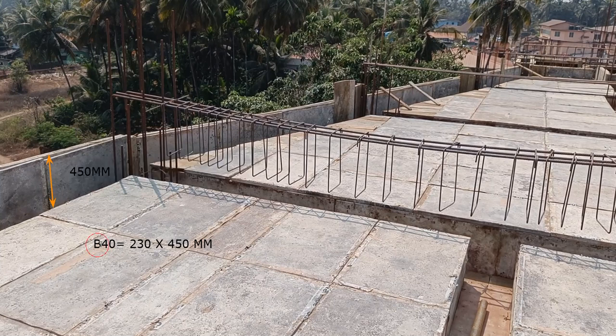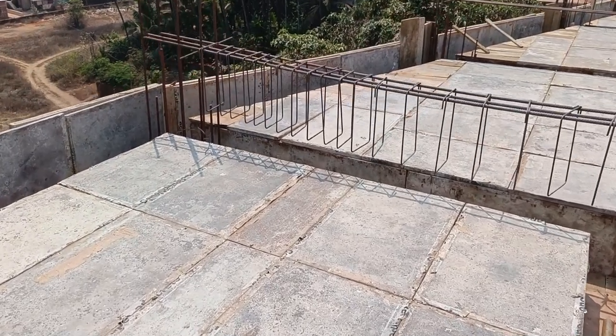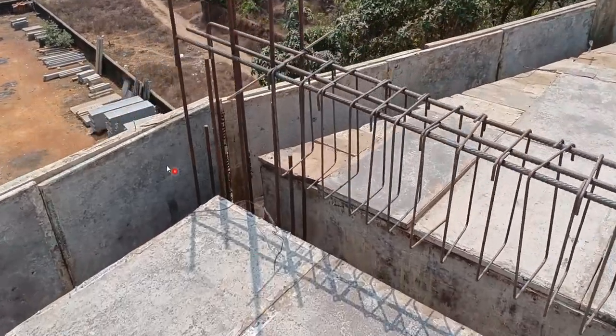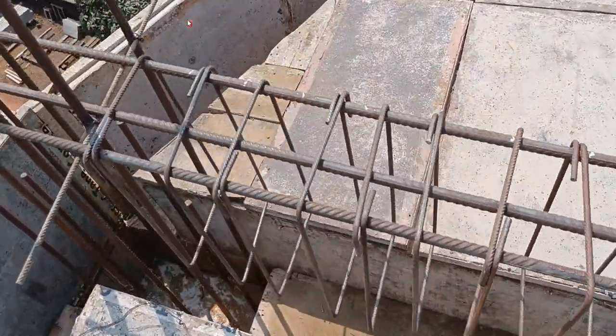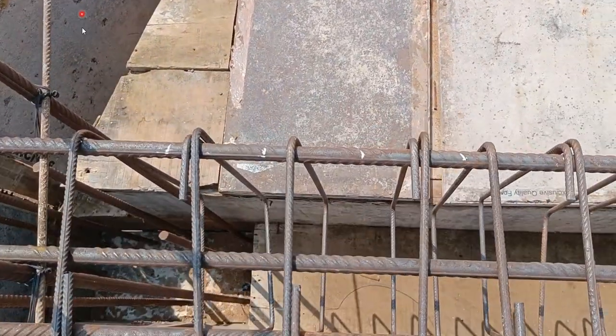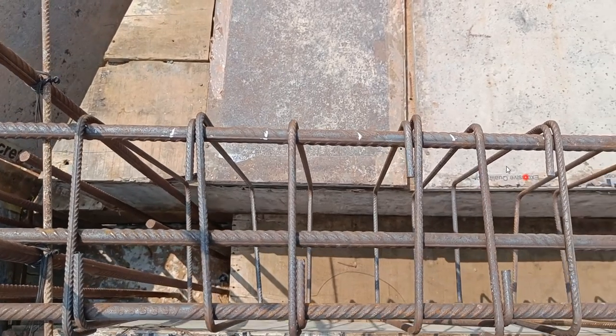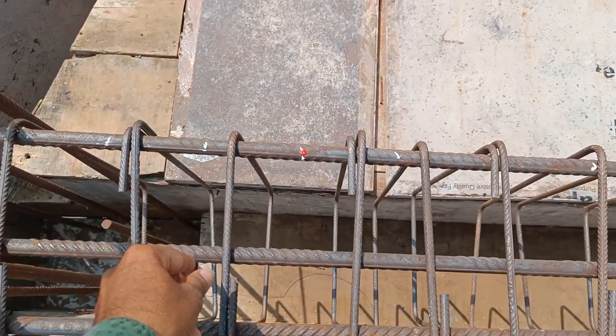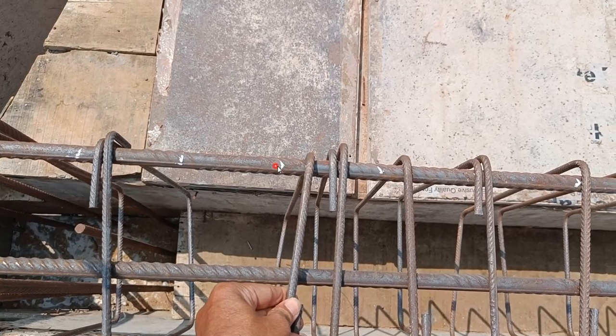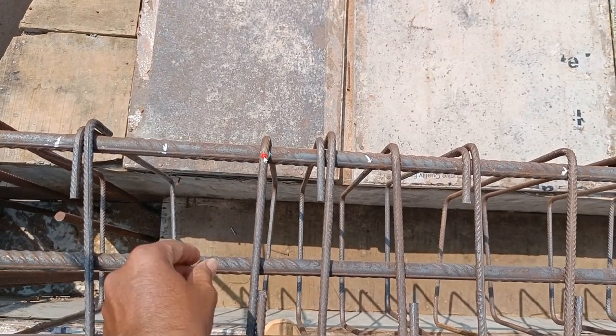Getting my point? So that is why I told always for the outside shuttering you have to take overall depth, and for the inside shuttering it will be different. That is why you can see the outer shuttering is at the greater height. You can see all the marking these people have done. See, I'm going to keep it here. I'm trying to adjust that.